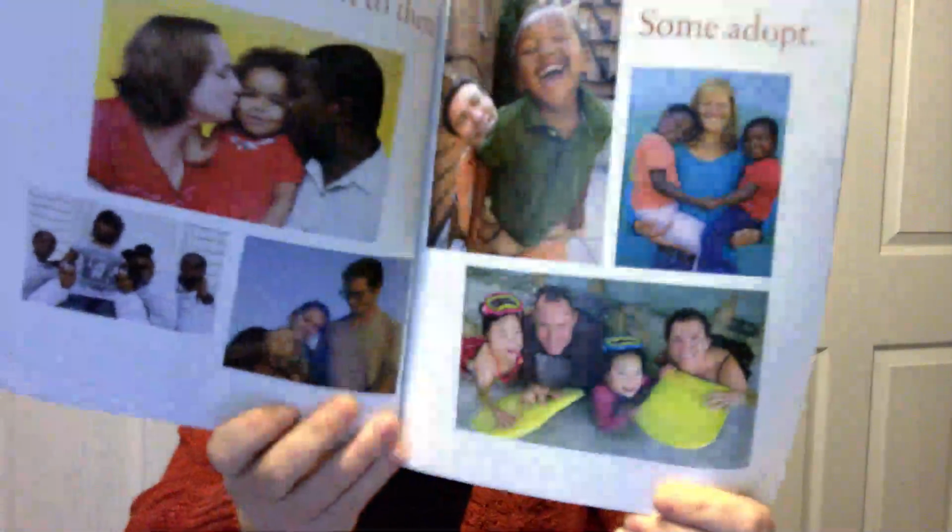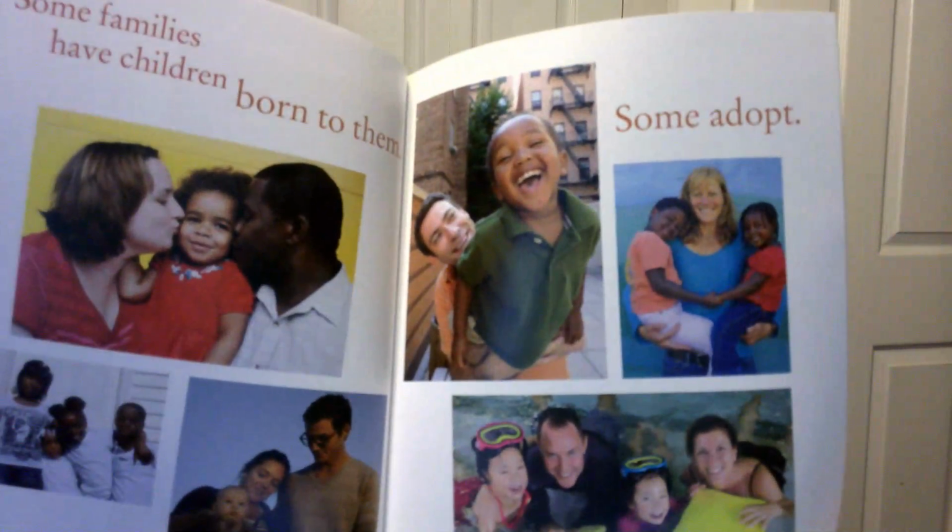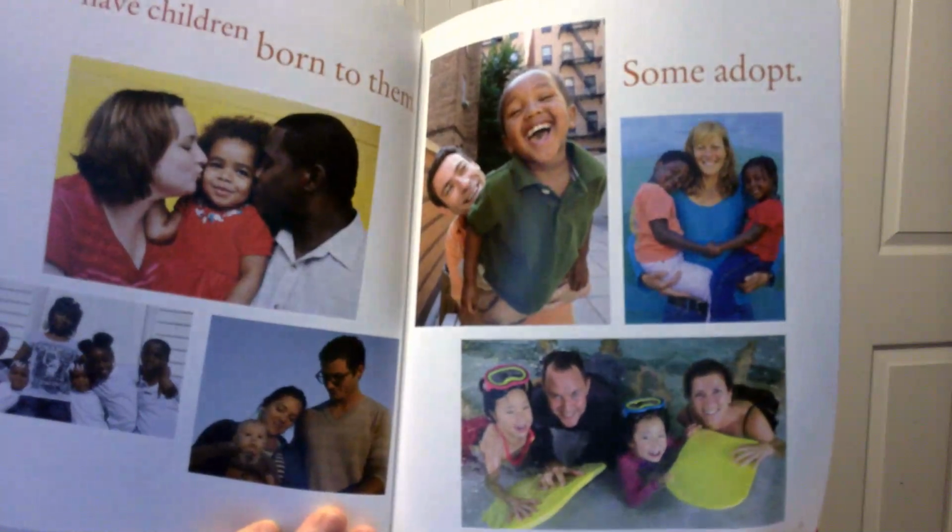Some families have children born to them and some adopt. So sometimes you might be adopted, sometimes you might be born in the family. But you're all a family. Some children have 1 parent, some have 2, a mom and a dad, or 2 moms or 2 dads.